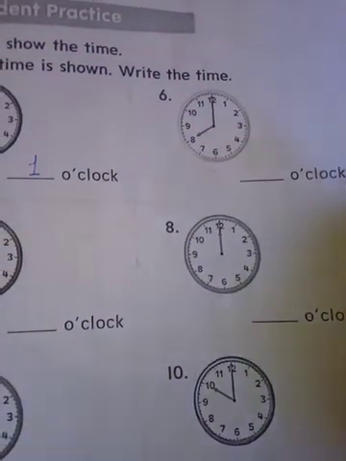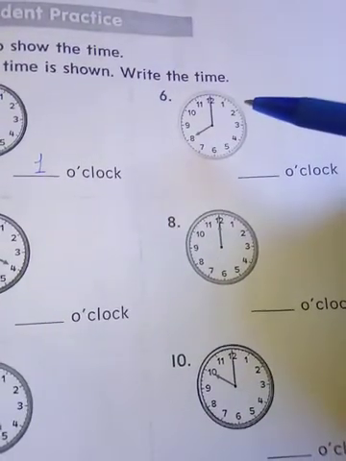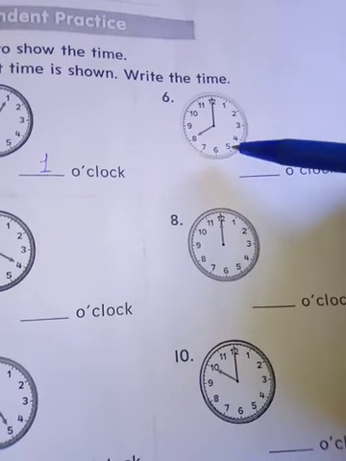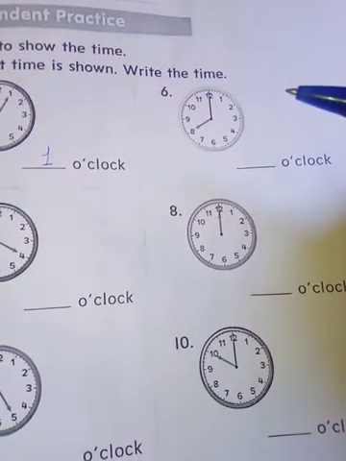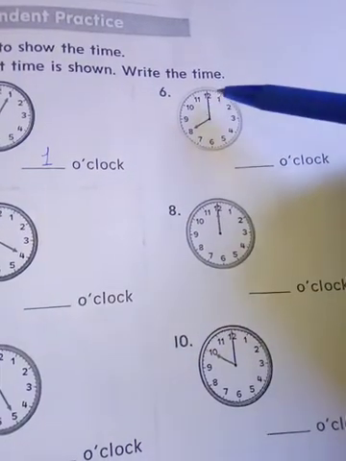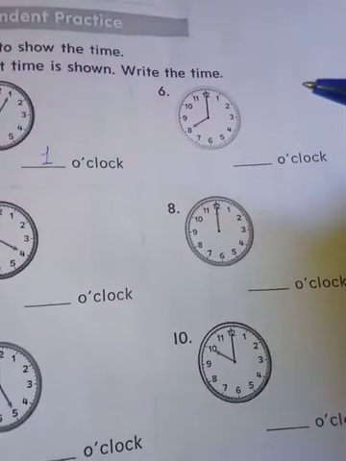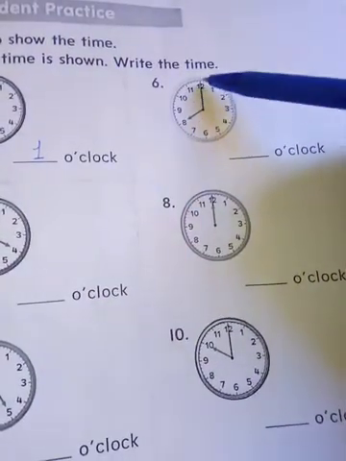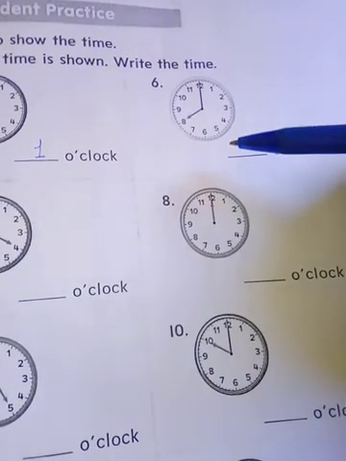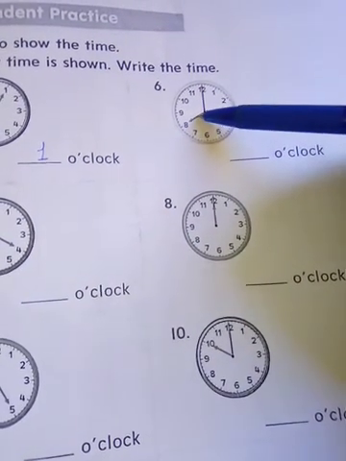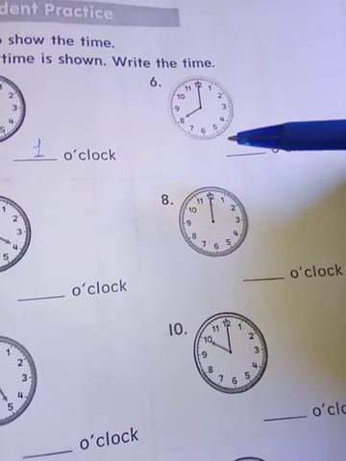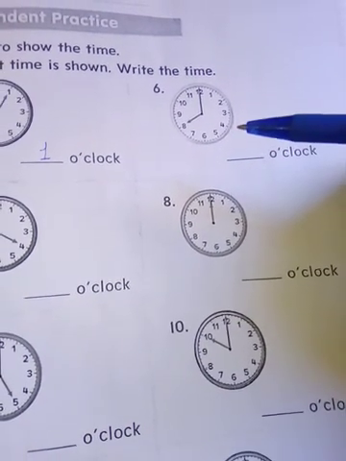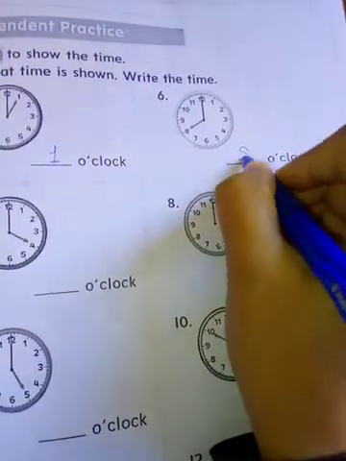Number 6. The minute hand, I'm talking about the long one. The long one is the minute hand. So the minute hand points at 12 and the hour hand points at 8. So the clock will be 8 o'clock. So we'll draw here 8.